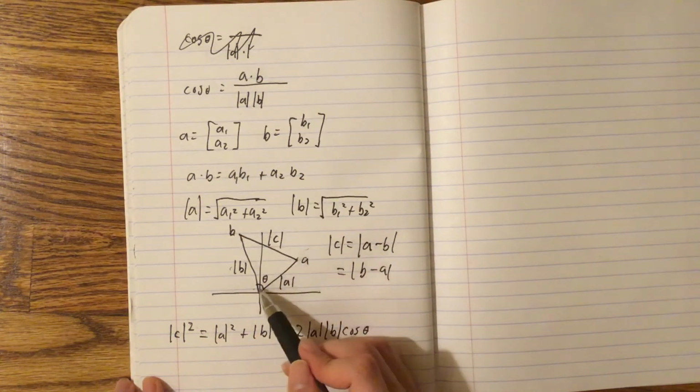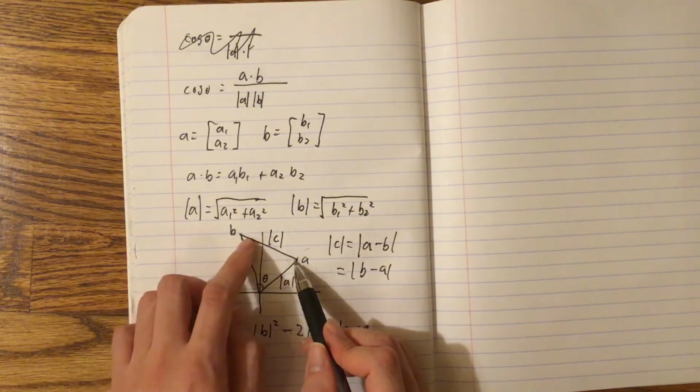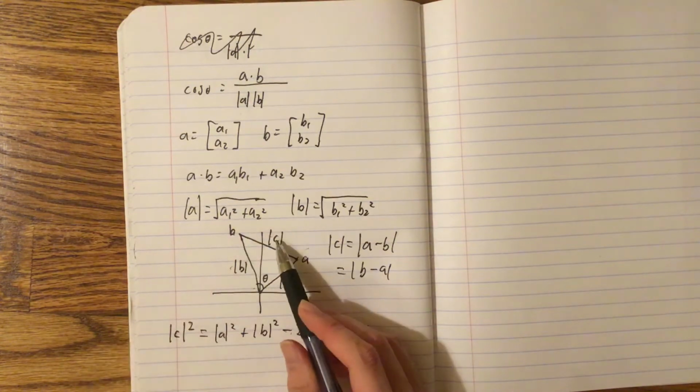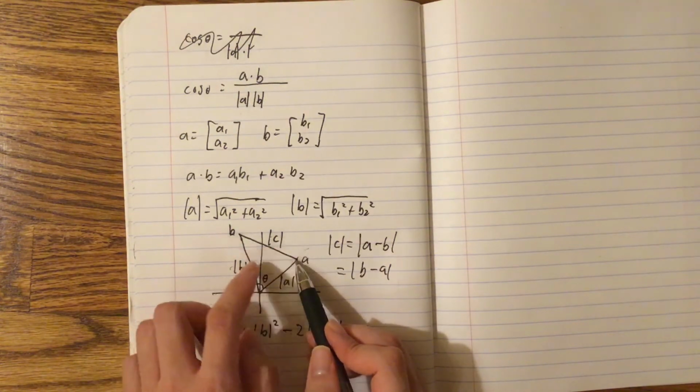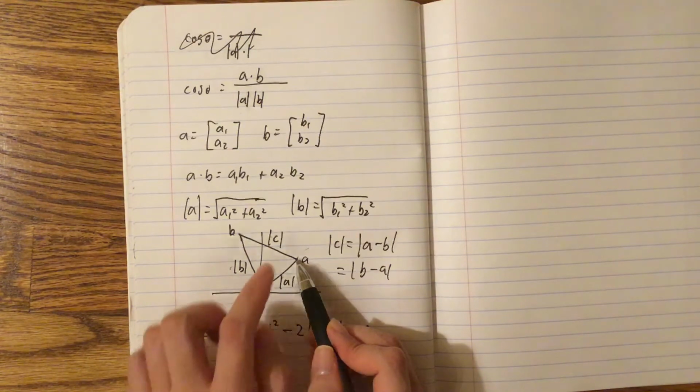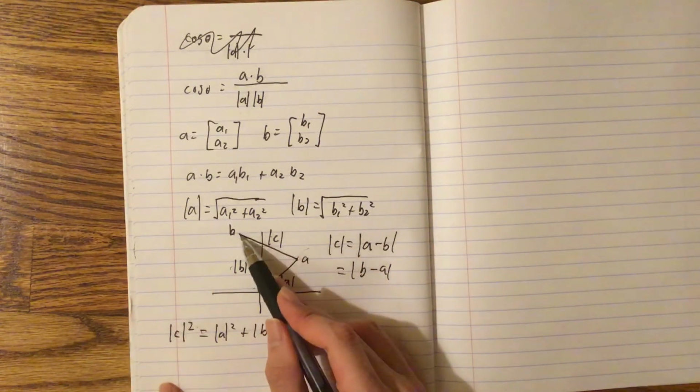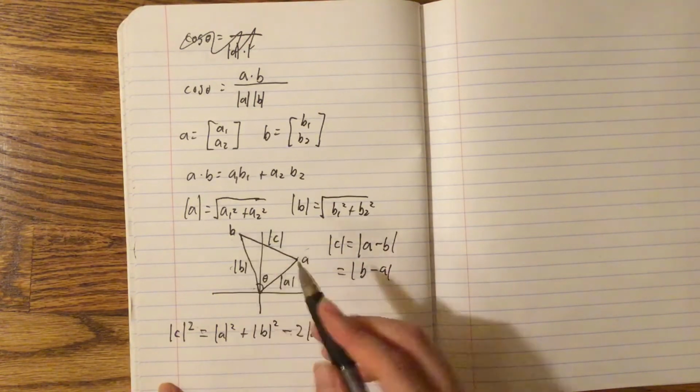So you go here. And let's say you're at A, to get to B, you have to go through vector C. So to go through vector C, you need to minus A and then plus B. Does that make sense? I'll go through it again.